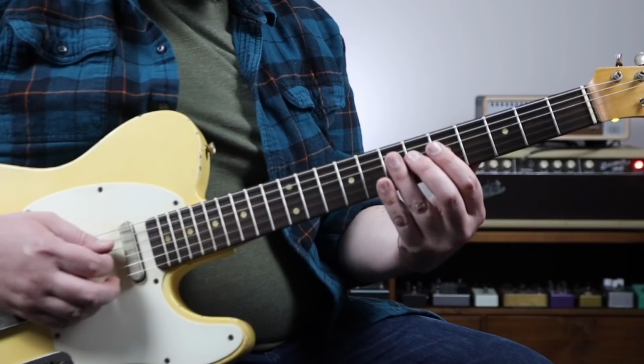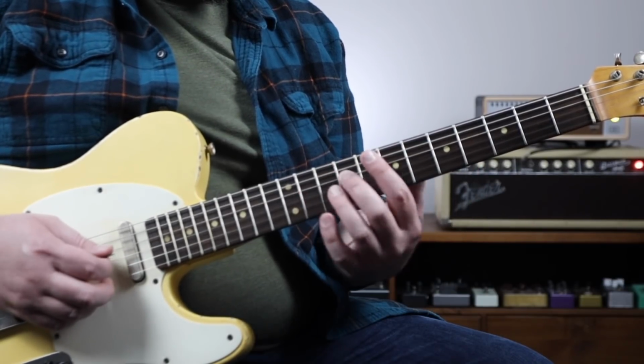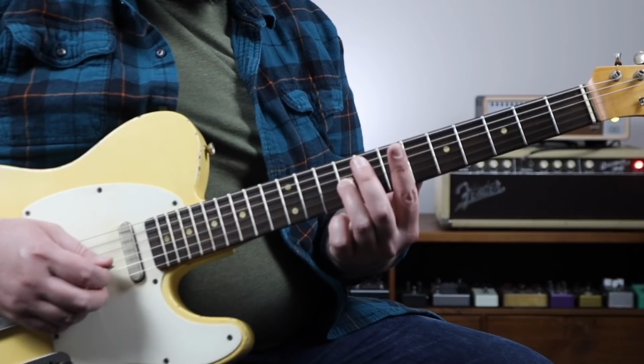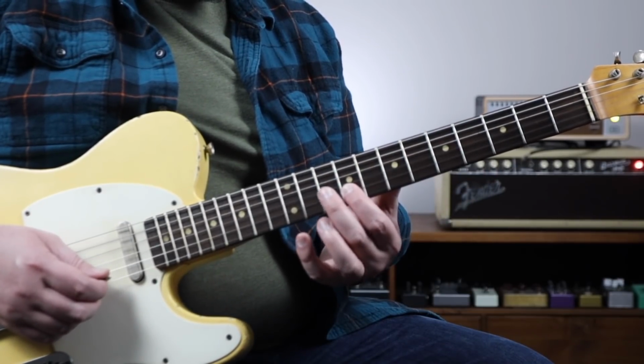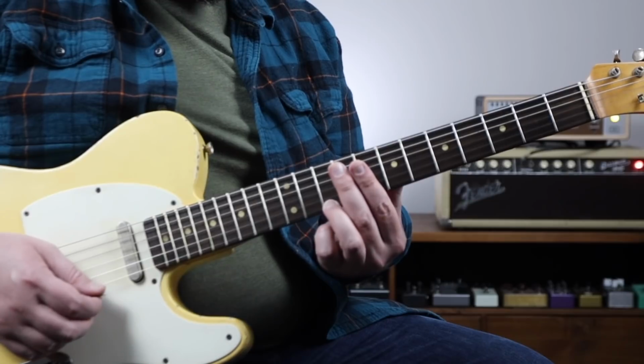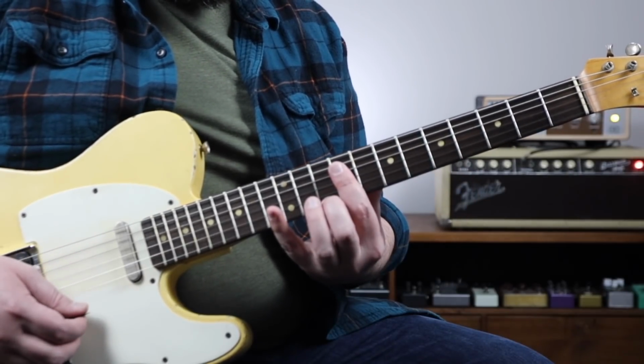Now as we continue on, G sharp, the third, is going to move up to the fifth. The flat seventh is going to move up to the root. The root is going to move up to the major third. And the fifth is going to move up to the flat seventh. So we go from this to this.